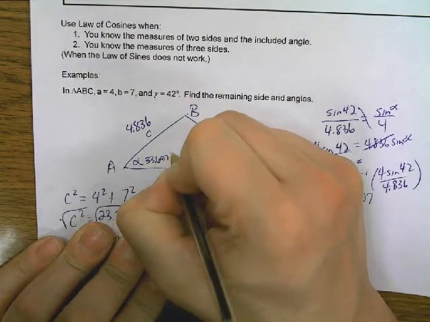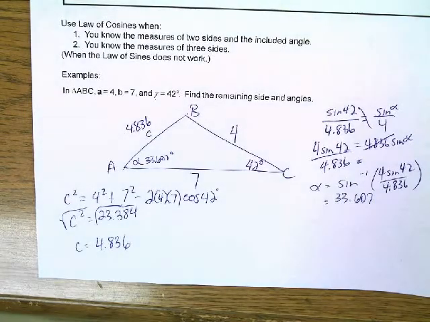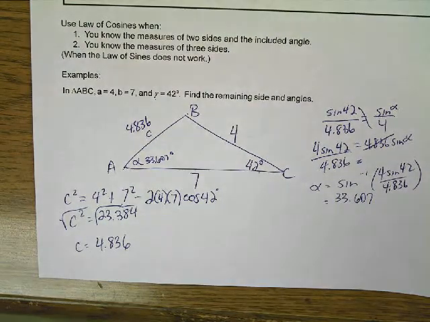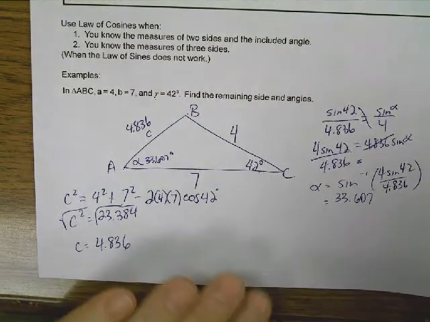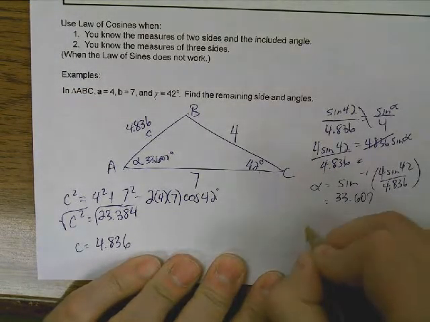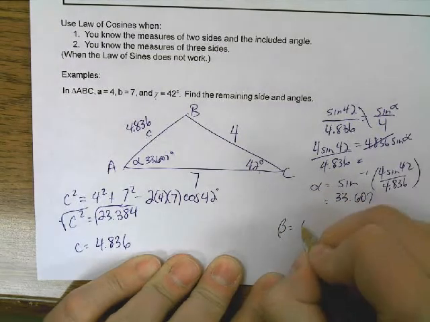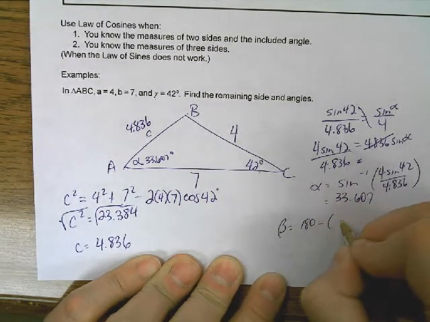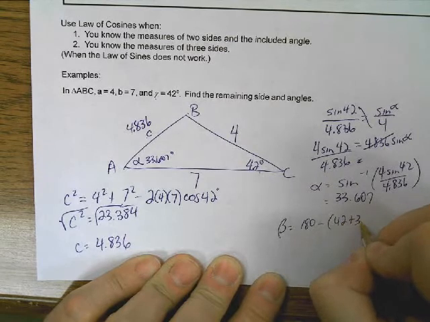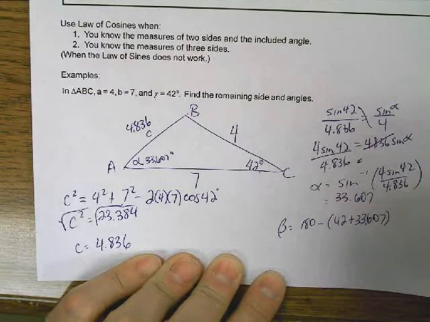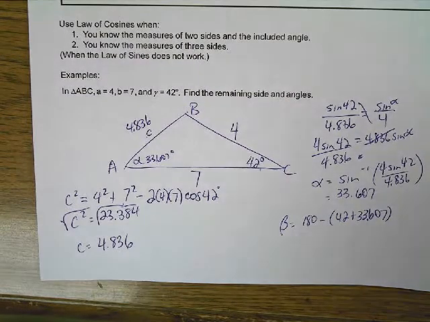All right, we just found alpha to be 33.607 degrees, and now we need to find beta. The fastest way to do that is to say beta is equal to 180 minus 42 plus 33.607. So we're subtracting those two from 180.